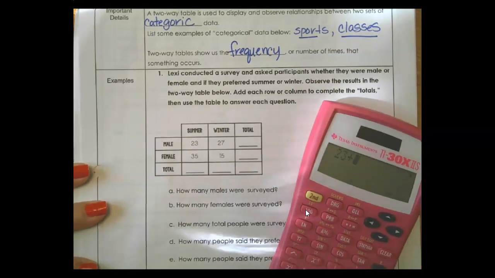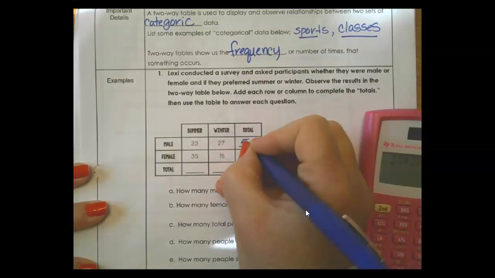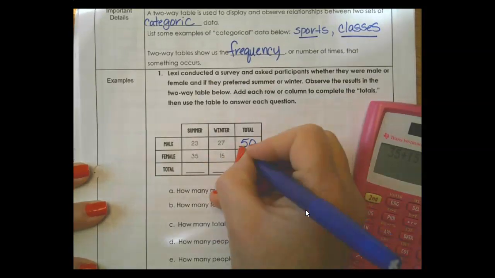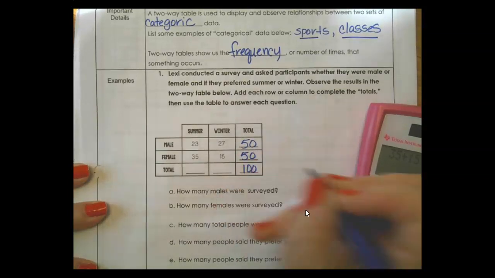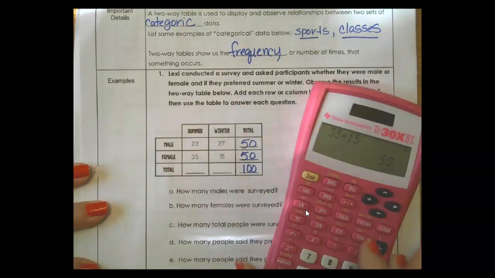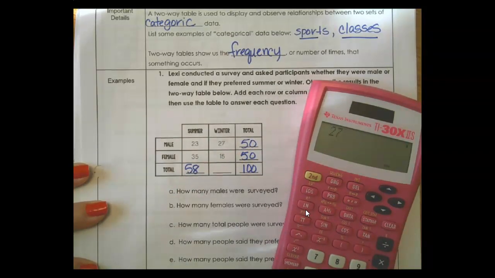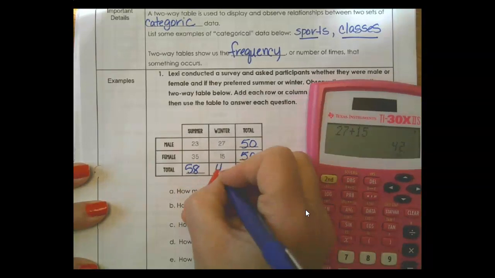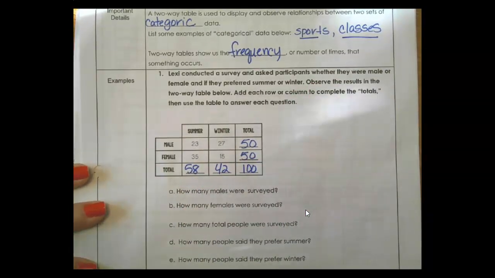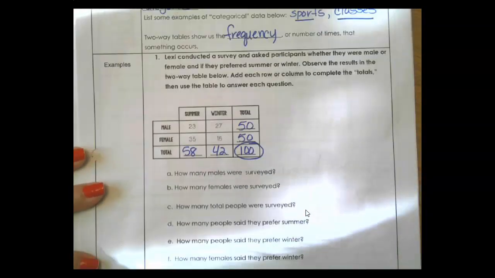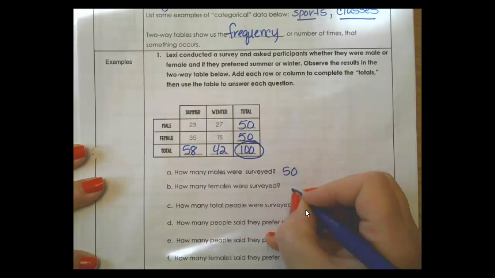23 plus 27. 35 plus 15. So look at your totals. Here is 100. Now we're going to add them up here. How many people preferred summer? How many people preferred winter? So now that you have it completed, always look at your totals, because we're going to need that later. So how many males were surveyed? 50. How many females? 50.